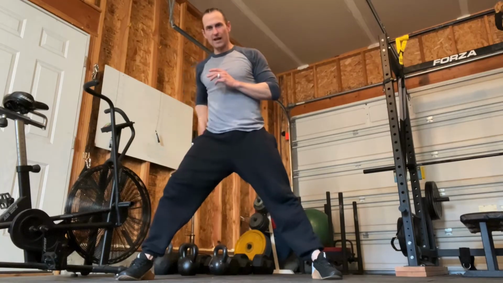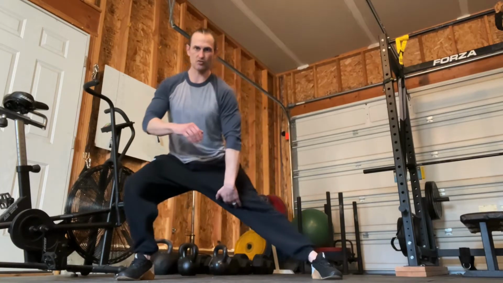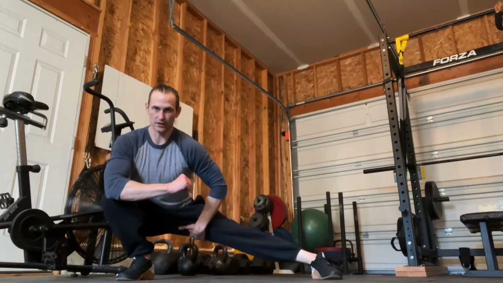You're gonna feel a real good stretch through your inner thigh. In fact, that's kind of where this one's working the most. Yes, you're gonna work the top of your thigh, your hip, but most of what we're working is the straight leg, inner thigh. You're gonna feel a good stretch. So only go down as far as you can. So this is the lateral squat.